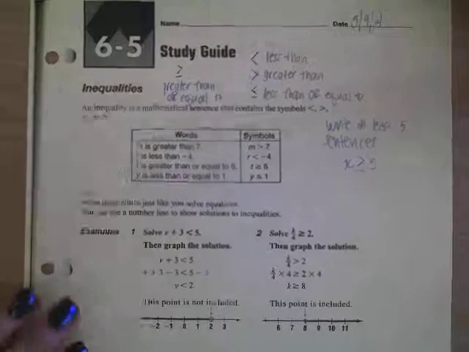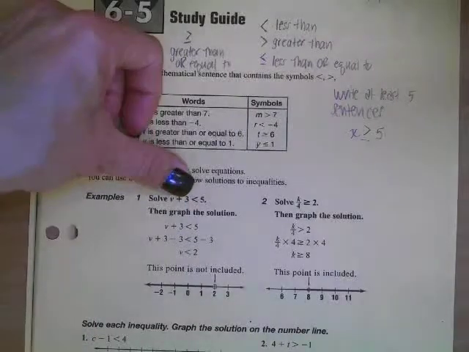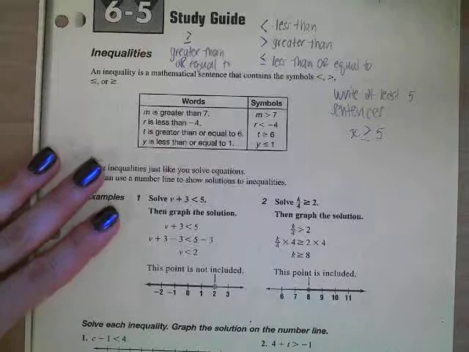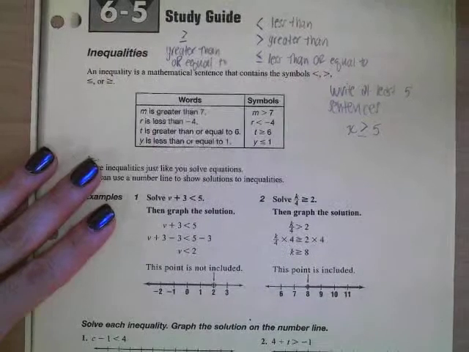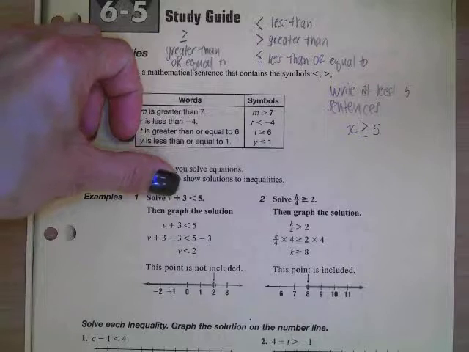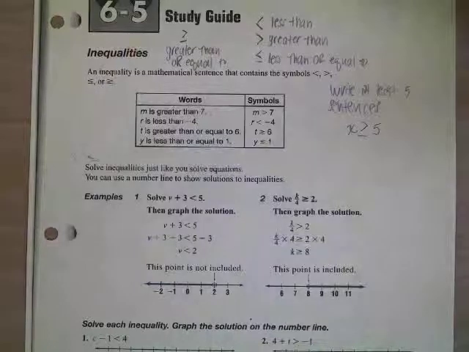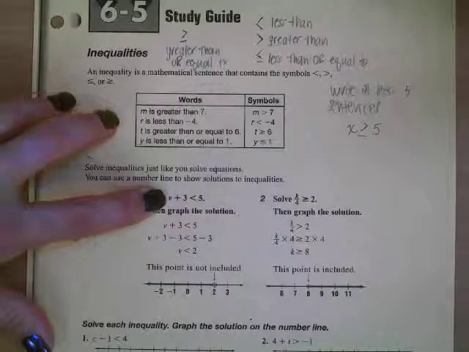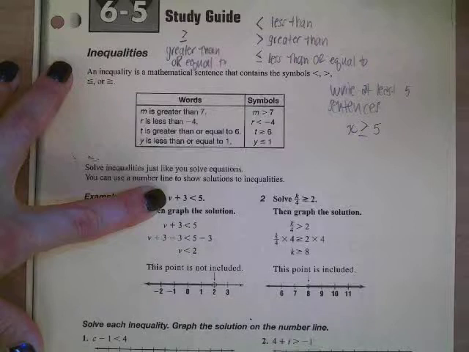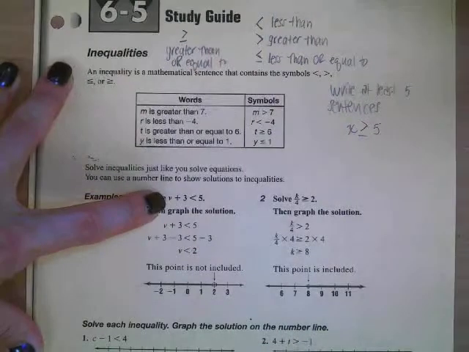All right. So now we did a little bit of graphing on Tuesday as well. We're going to go into the equations, though. This should be pretty simple for you to get a hold of. So our first example is solving v, which is some number, plus 3, and that's going to be less than 5. So let me ask you this. Just by looking at it, what's the highest possible number that it could be in order to still be less than 5?